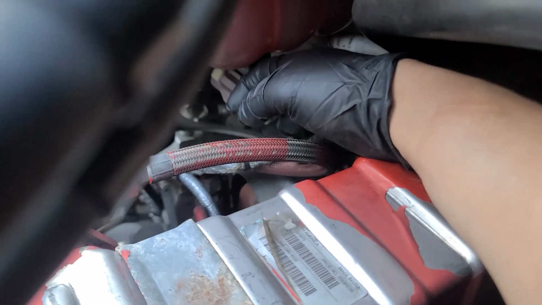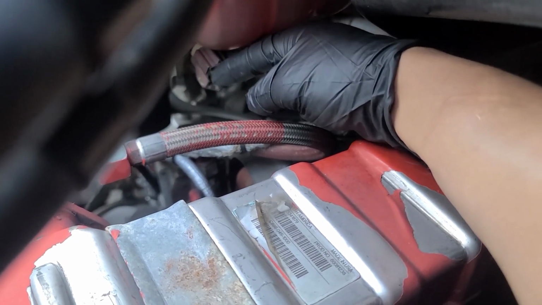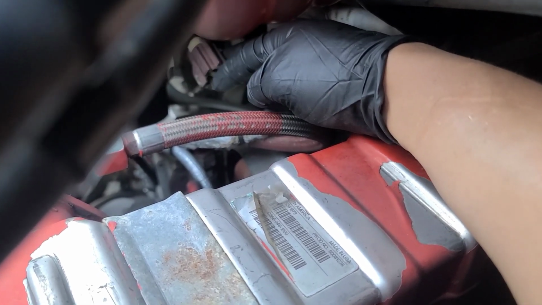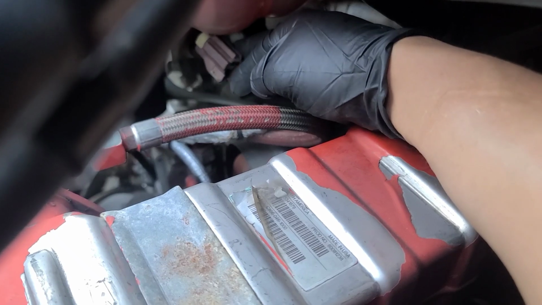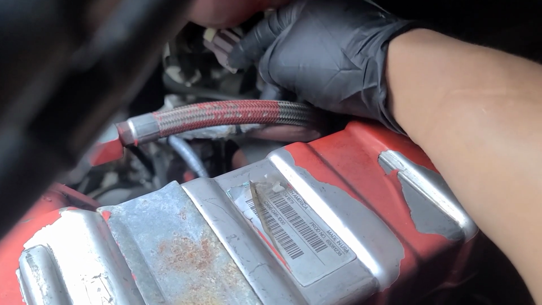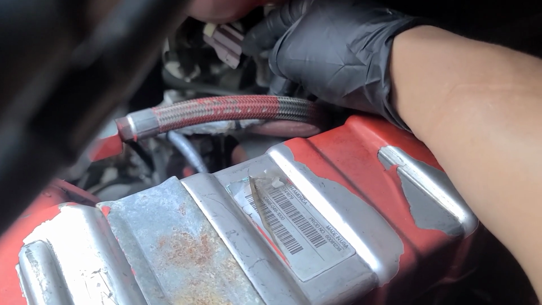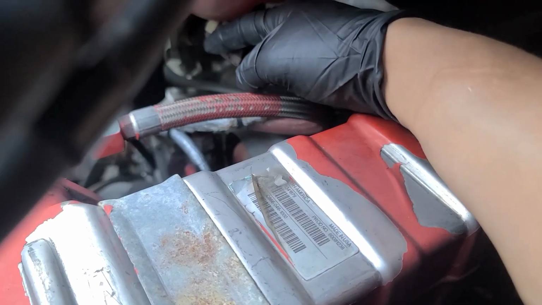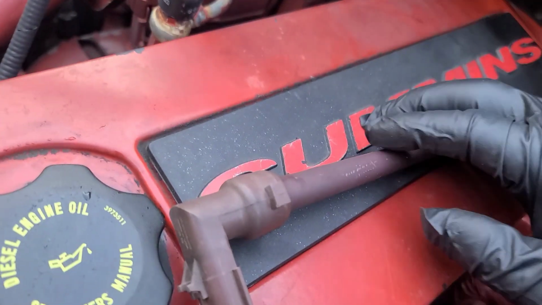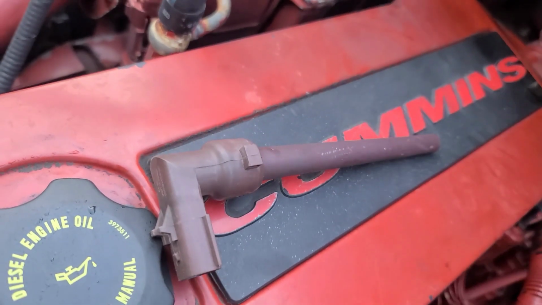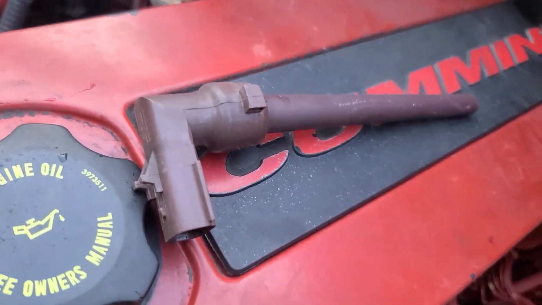You get a piece of wire and jump. Okay, you jump that wire. If you got a different code and the other code becomes inactive, that means it's 100% the sensor. Okay, the sensor is not good. Okay, let's do that test.